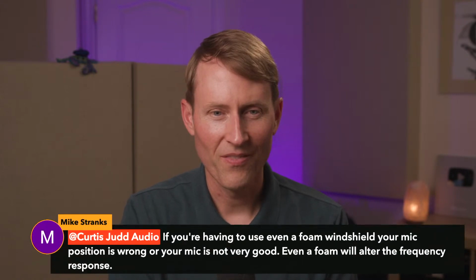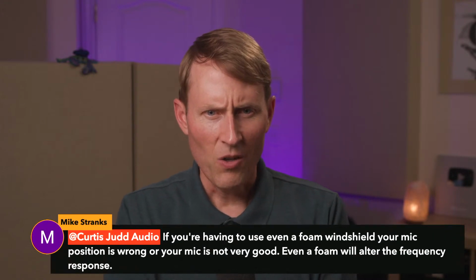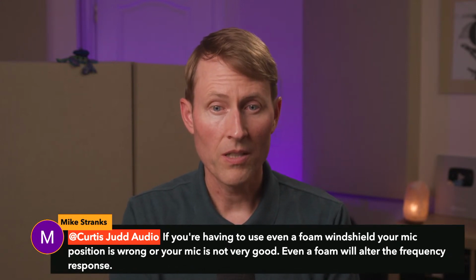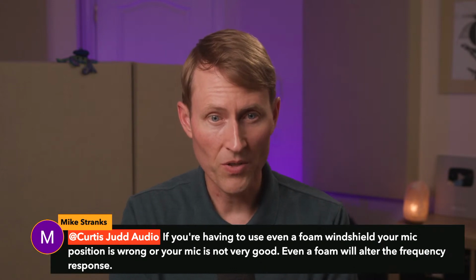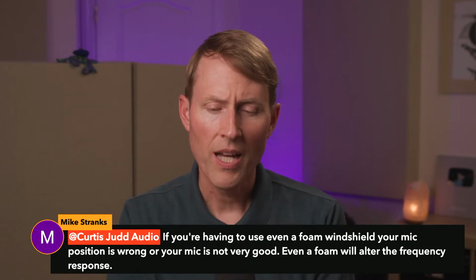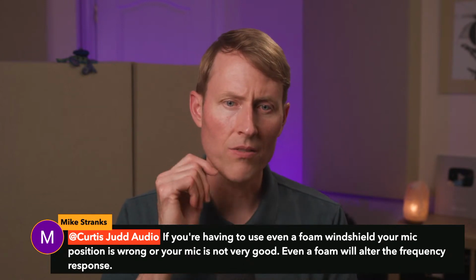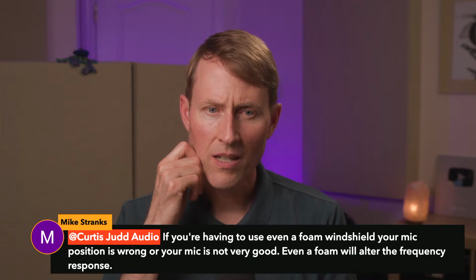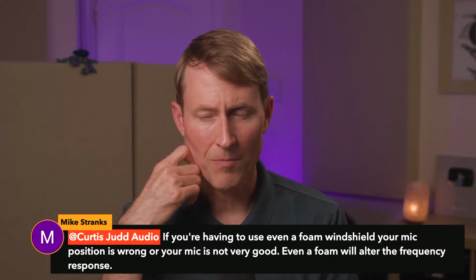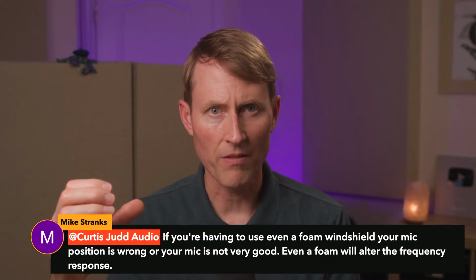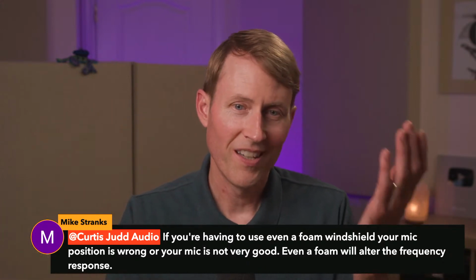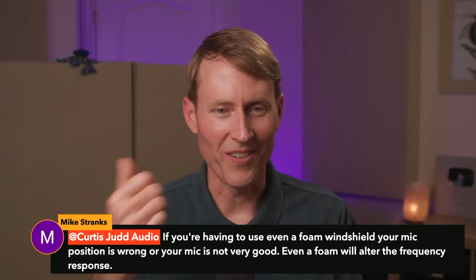Okay, this is back to the other. If you're having to use even a foam windshield with your mic position, your mic position is wrong or your mic is not very good. Even a foam will alter the frequency response. That's true. I would say this. I have found that for very good ears, yes, it will make a difference. But I think a difference typically in my experience, unless it's a really, really, really heavy foam, is pretty close to negligible. Again, you have to make a choice here.